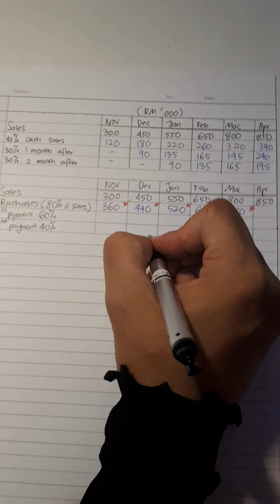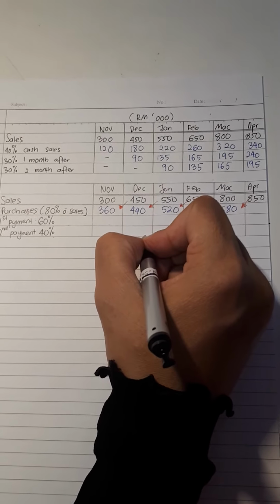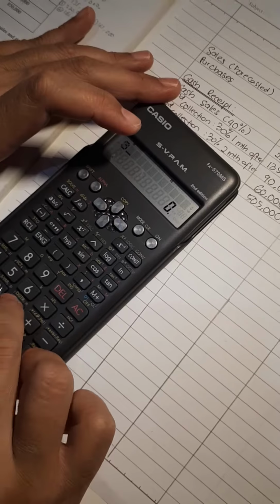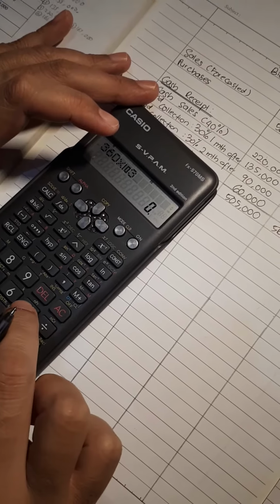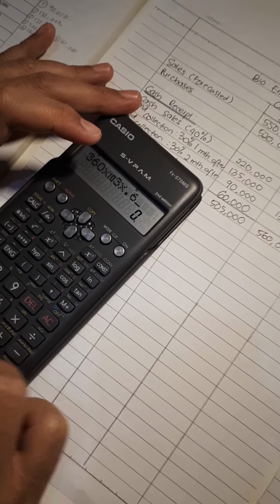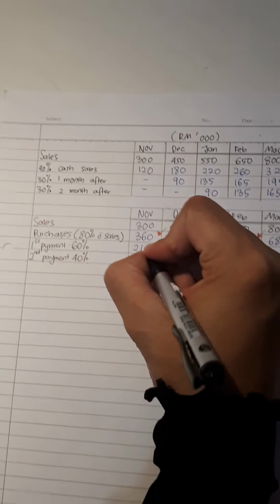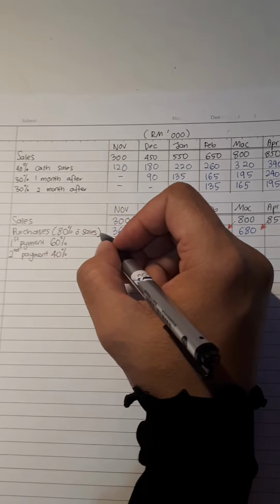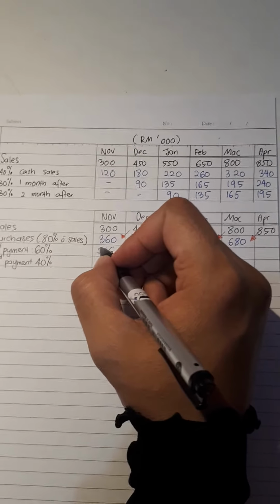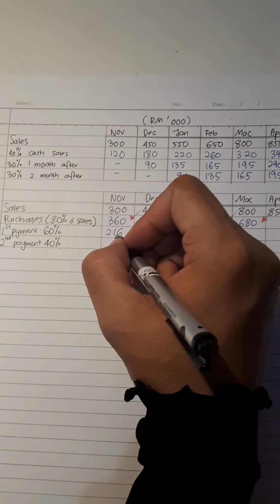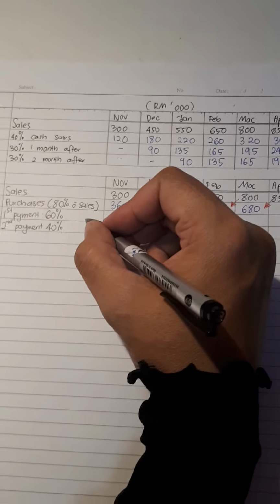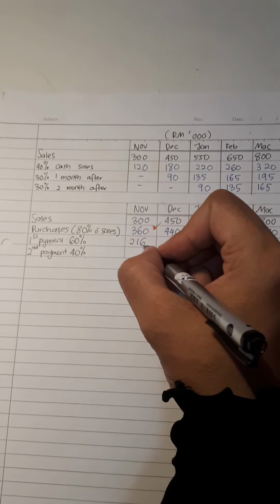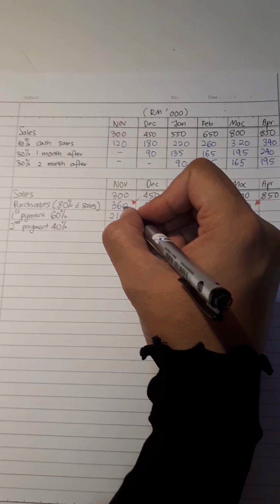Okay, let's calculate for the first payment on November. 360,000 times 60%, so you will get 216,000.